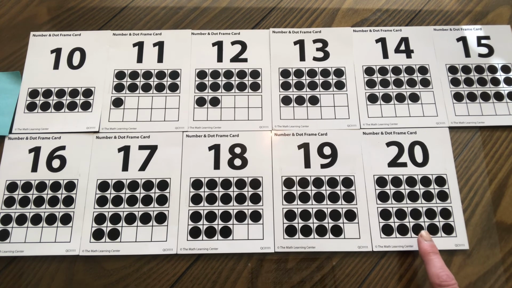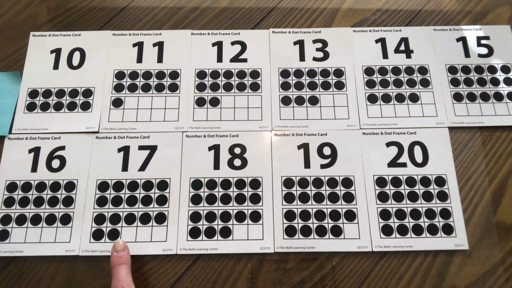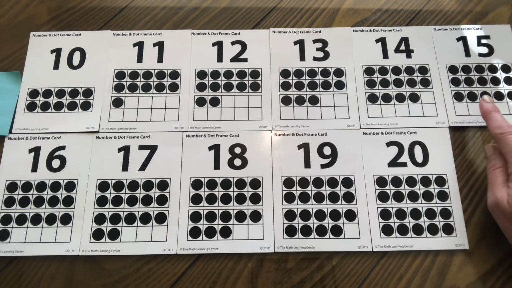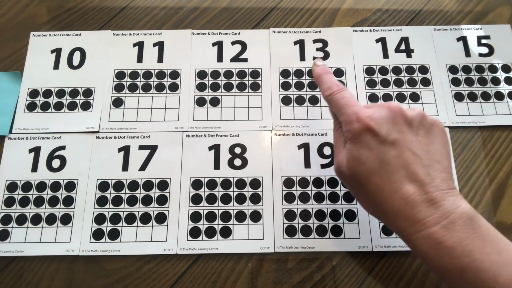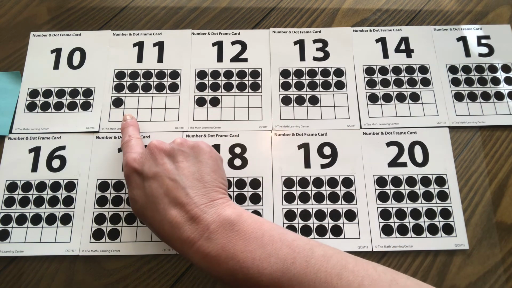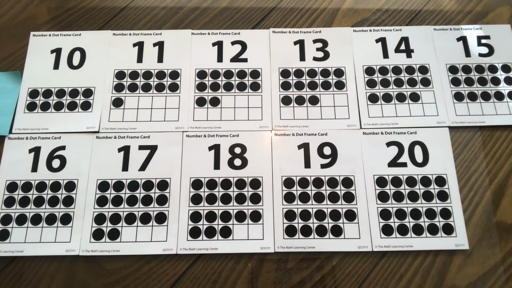Are you ready? 20, 19, 18, 17, 16, 15, 14, 13, 12, 11, and 10.